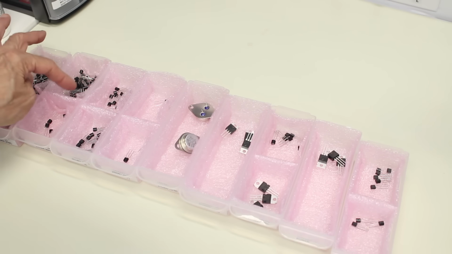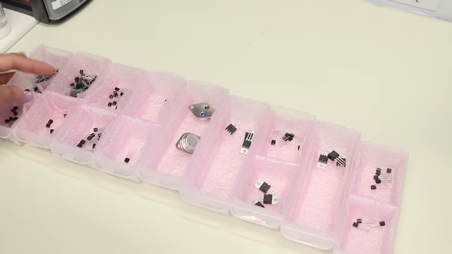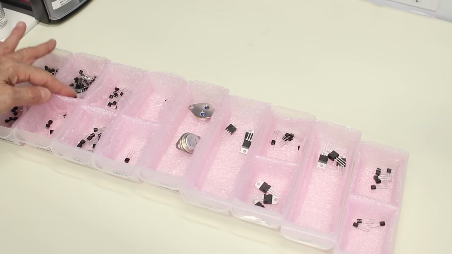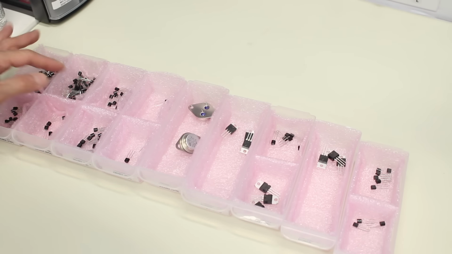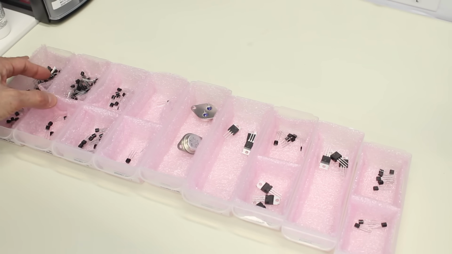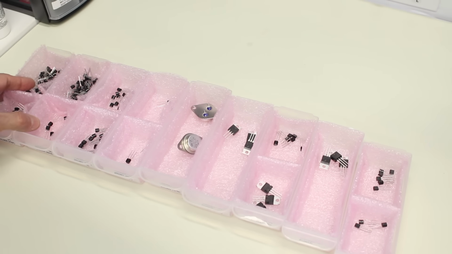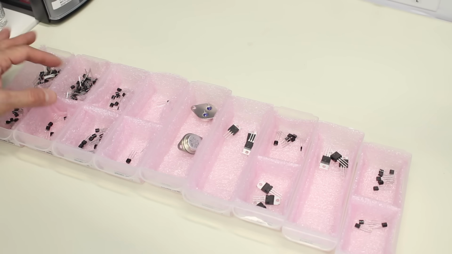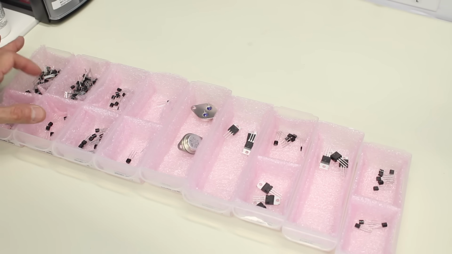These two particular ones over here are 2N2904s, and these are 2N3904s and 3906s. What's interesting about these two is, first of all, they're two of the most common transistors that you're going to find anywhere. They've been around for decades. And secondly, these are what they call complementary pairs.